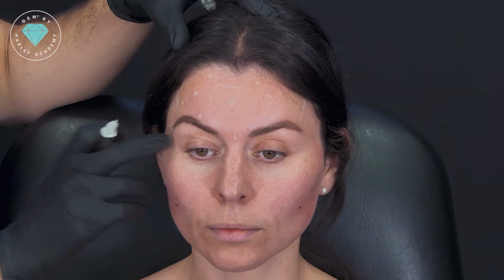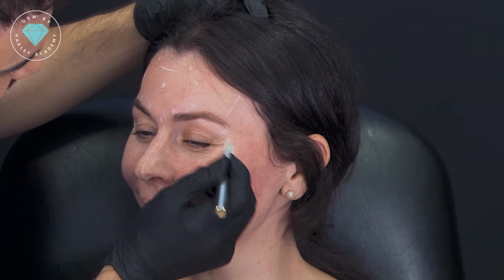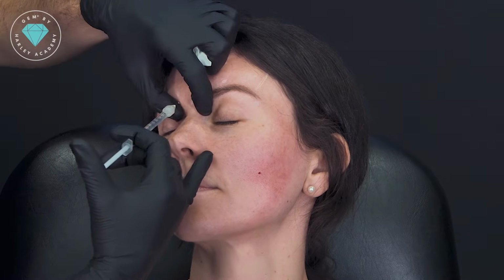Really big smile around the eyes, please. Thank you. This way. Smile as much as you can. Okay, so it's a similar pattern. Courtney's a perfect toxin candidate. She doesn't have a huge amount of movement, but you can see from her expression that there will be a very beautiful relaxing effect post-treatment. So turn this way and just relax for me.